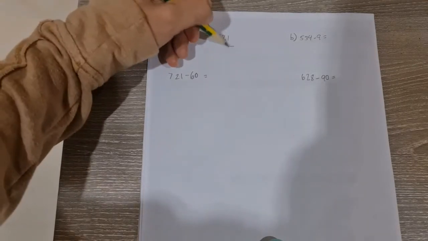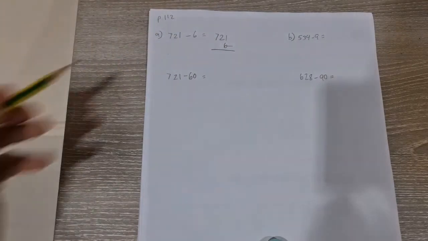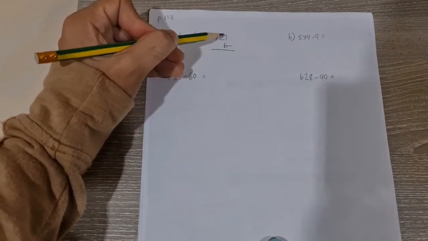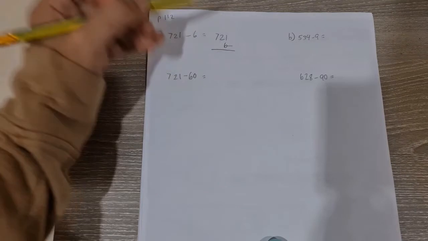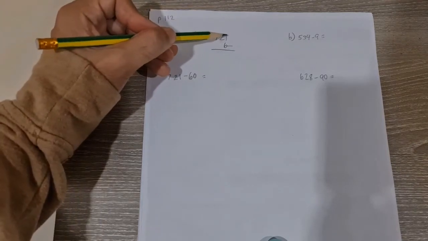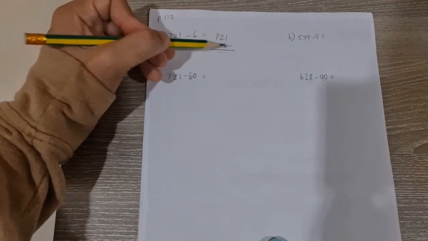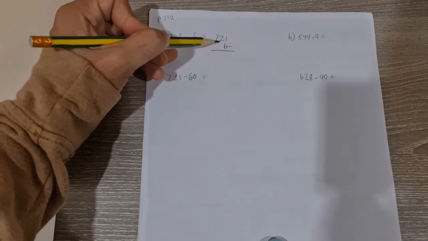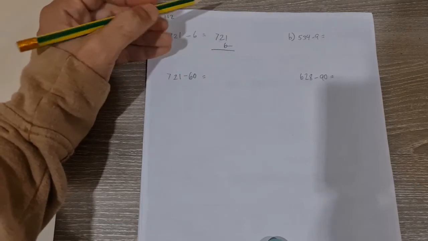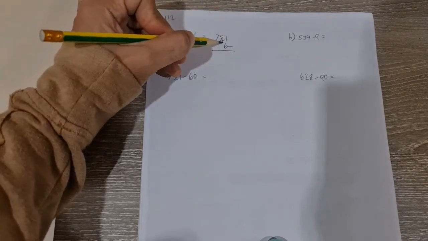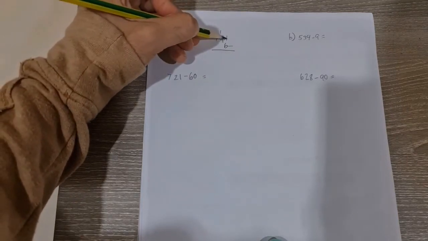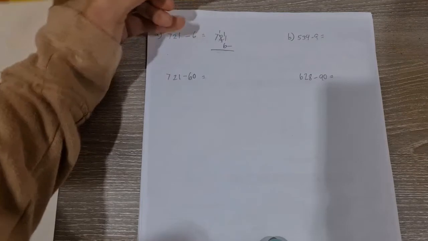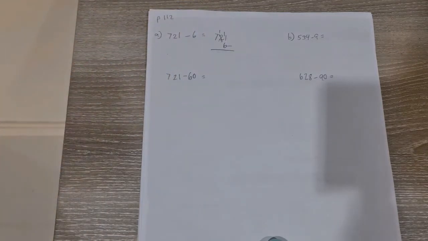721 minus 6. Let's start at the ones place. 1 minus 6 cannot be. 1 is smaller number, 6 is bigger number. So let us borrow from the neighbor. 2 will become 1 and 1 will become 11 because we borrowed number.